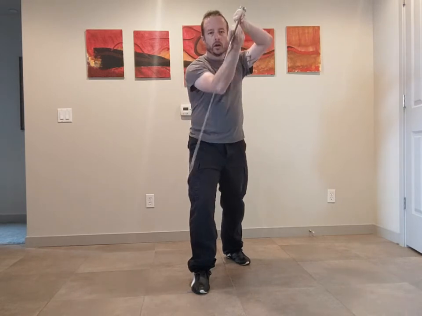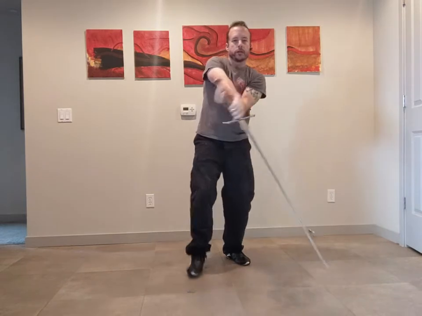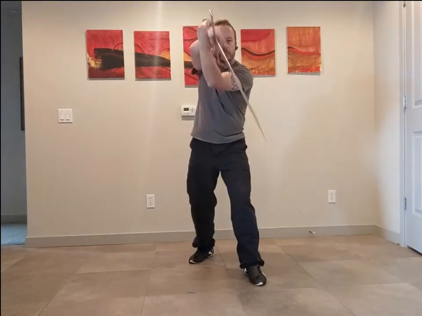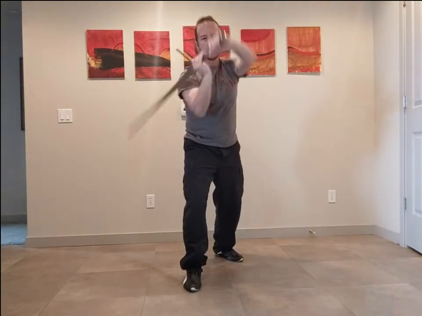We crank, we do a cut under, we do a cut over, finish, cut, crank, cut under, cut down, finish, cut, cut under, cut over, and you just keep this going until it becomes nice and fluid, just like this.